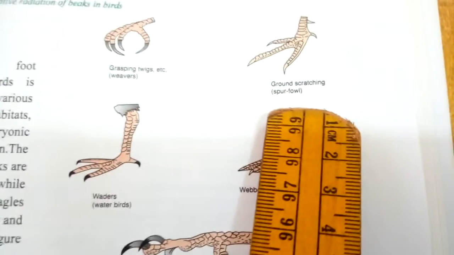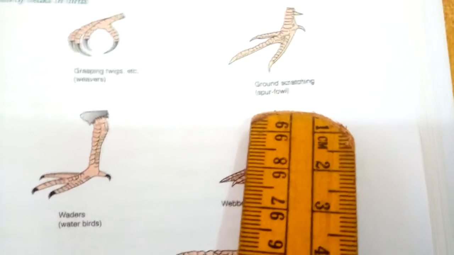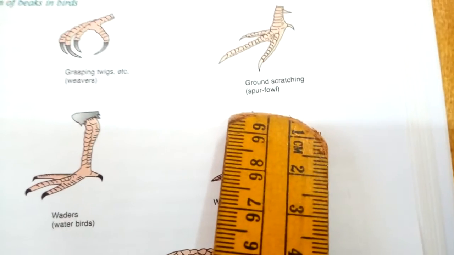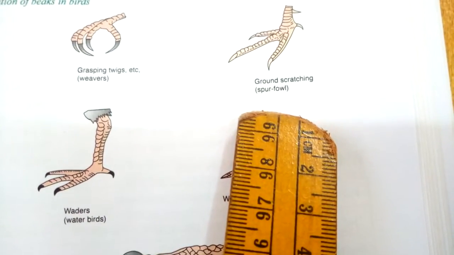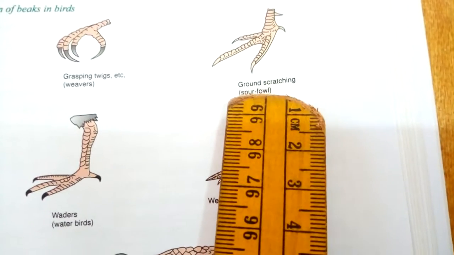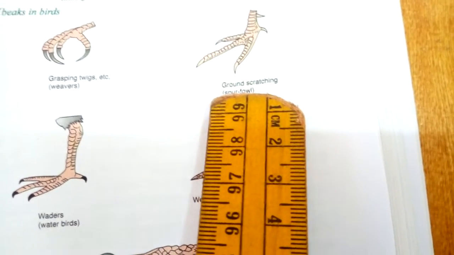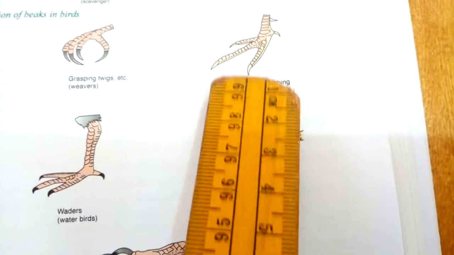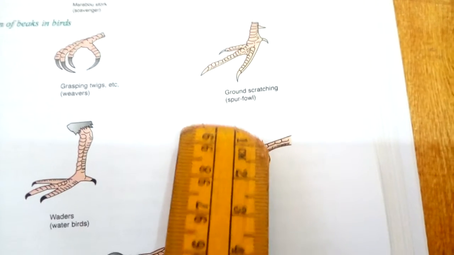We have the spur fowl bird. This is a terrestrial bird adapted for walking on the ground, but slightly flying. With them, they are ground scratching to obtain their food. For them to obtain their food, they scratch the ground, and when you look at their feet, they are spread with sharp talons or claws.